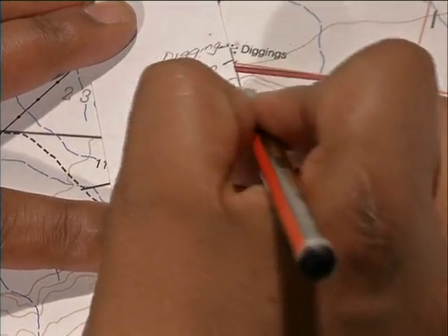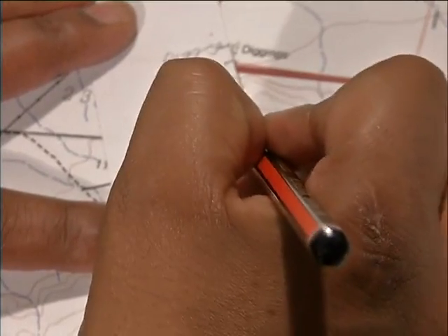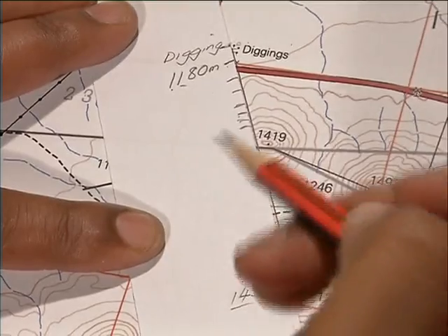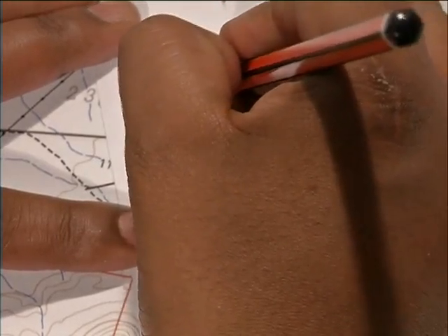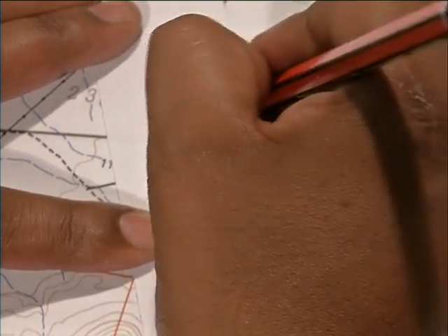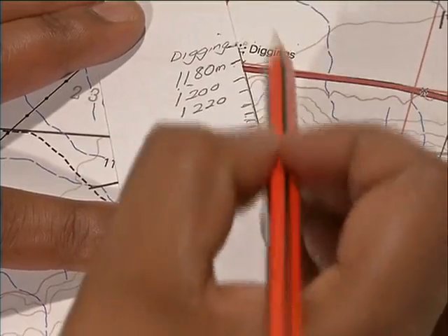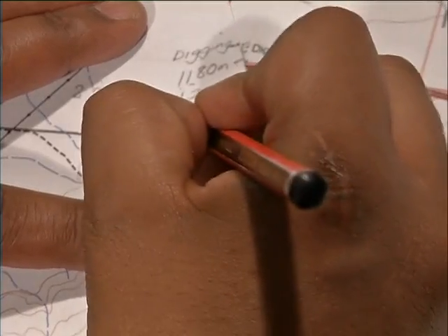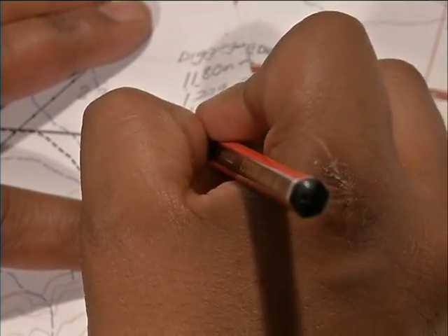Each line that passes through my strip of paper is actually increasing by a height of 20 meters. So simply put, my next height is going to be 1200. My next height is 1220. And note as we move along, 1240.